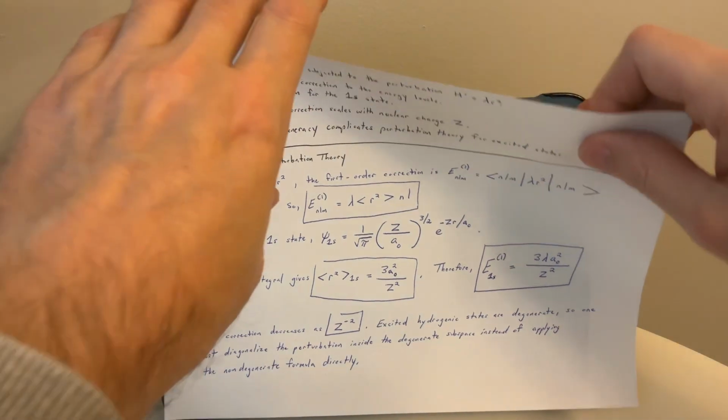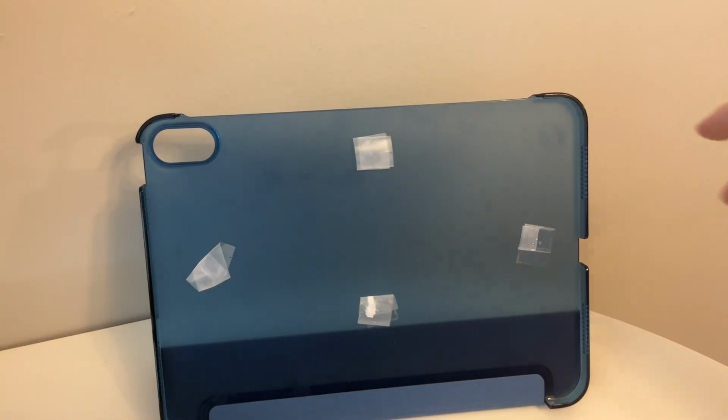We can move along to number 9, and pardon me if I mispronounced anything. Okay, so that's that one here. Moving along to number 9.